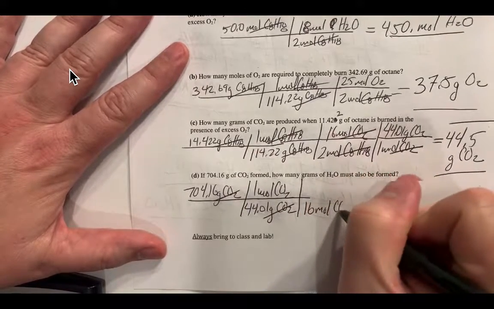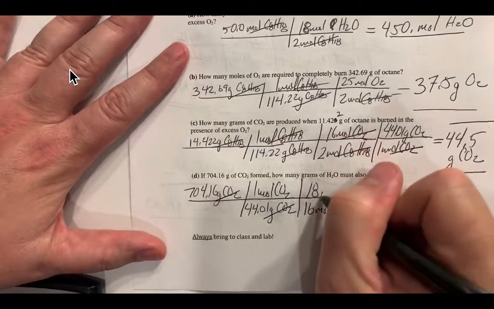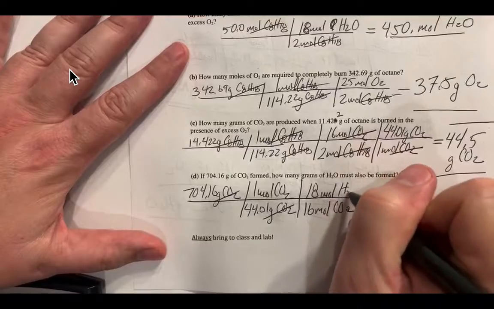16 moles of CO2. When 16 moles of CO2 are formed, 18 moles of water are formed at the same time.